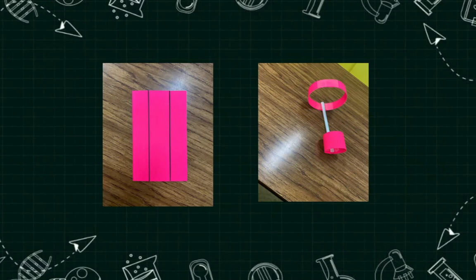You can determine if you want the small hoop in the front or the back. In my example here, you can see that I chose to put the small hoop in the front and the larger hoop in the back, but you can do it however you think will work best. Remember, you are trying to build a glider that will go the farthest. Your goal is to build one that will travel the farthest distance.